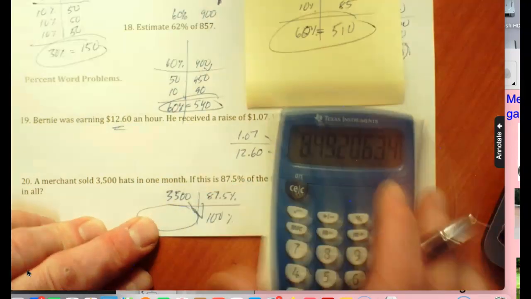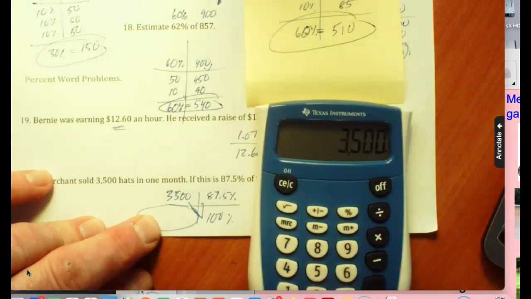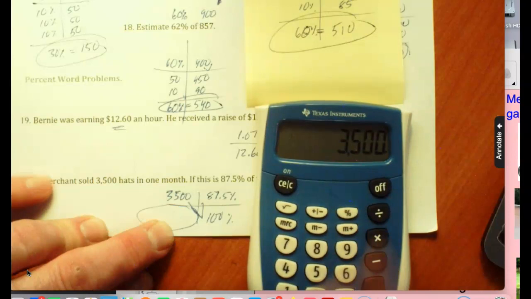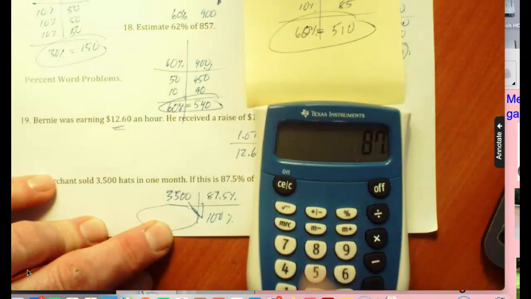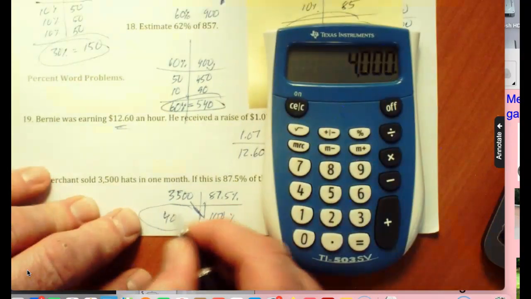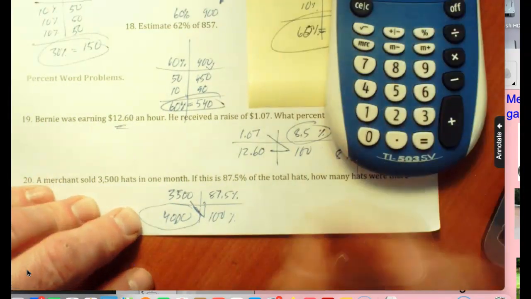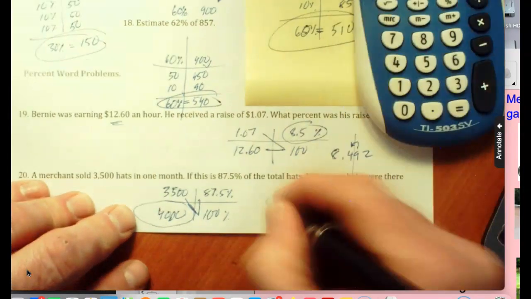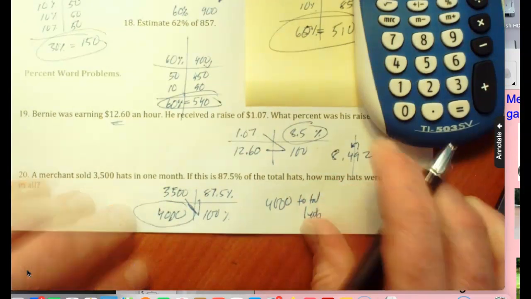It's about hats. You all like hats. So let's go 3,500, times that 100, and then we'll just divide that by 87.5. That's 4,000 hats in total. 4,000 total hats. Nice. All right.